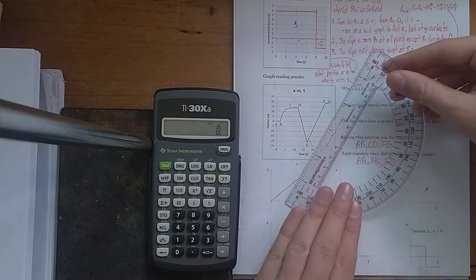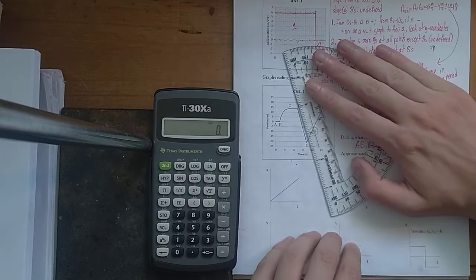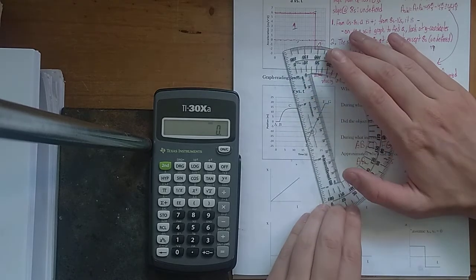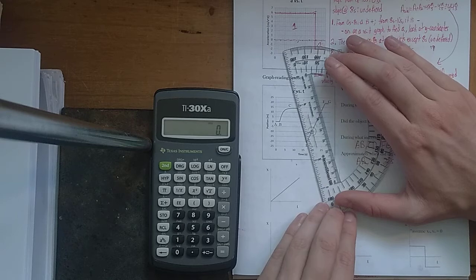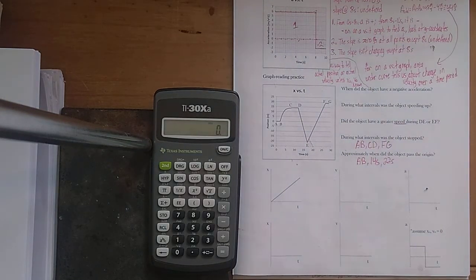I'm going to extend these lines a little bit. This is pretty steep right here from E to F, but I think you would probably agree with me in the argument, and you could do the math if you wanted to. You could prove that the slope, the steepness, is greater for D to E. D to E is definitely steeper.